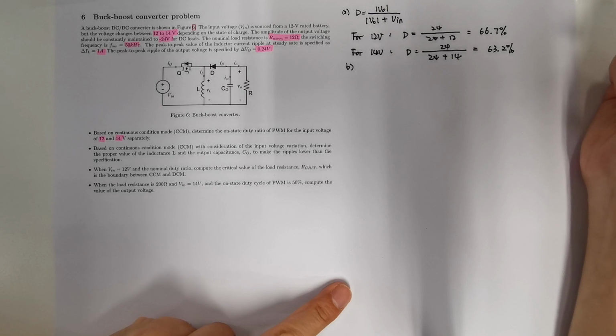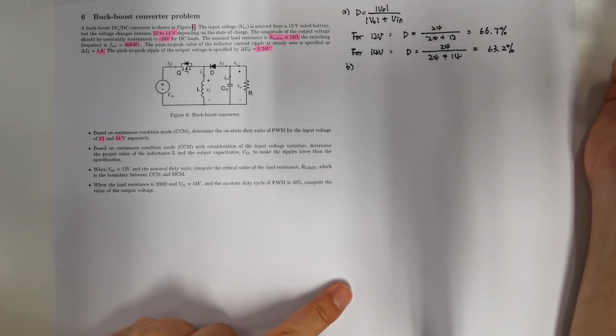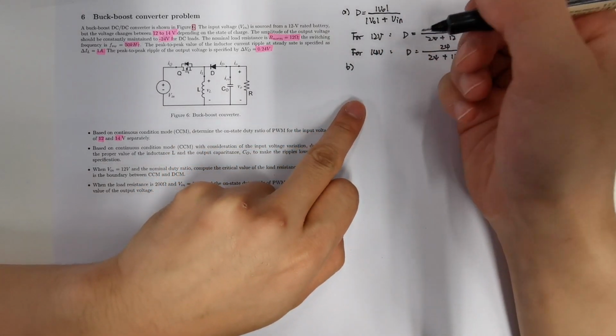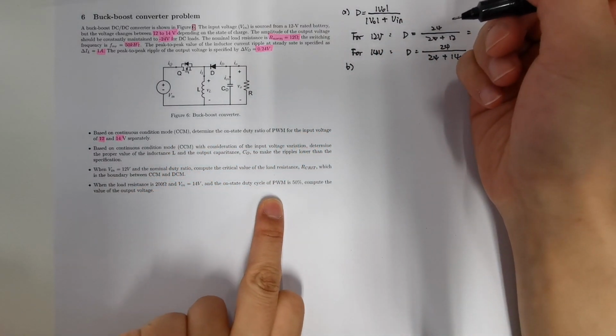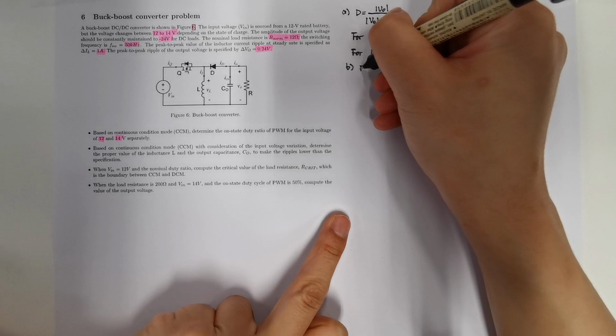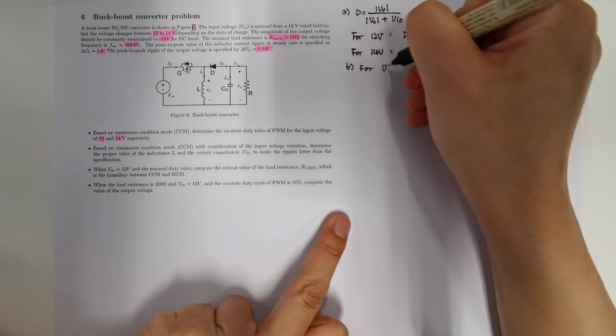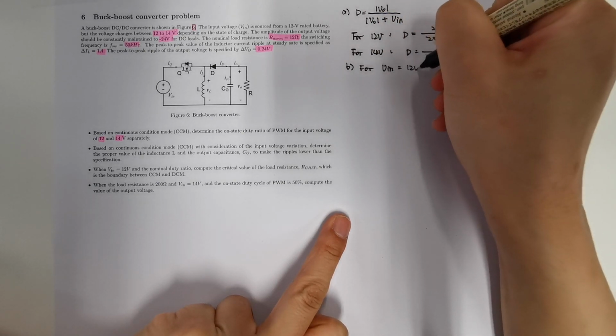63.2%. The second question asks us to design the inductor and capacitor. So also we need to design for both. V in is 12 volts.